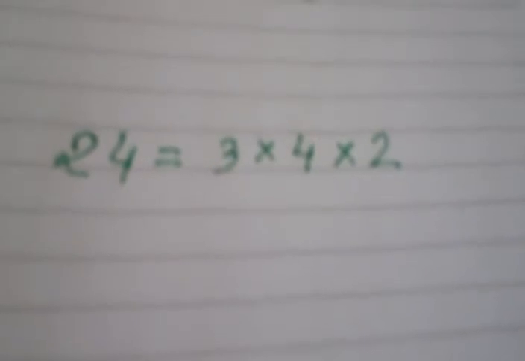Okay, so what I'm gonna do is I'm gonna give Tazwar 24 to split up into 3 times 4 times 2 dimensions, and he's gonna use the magnetics to actually do this splitting up of 24 in different dimensions. Okay, so he has 24 here. Let's see how he can do that.